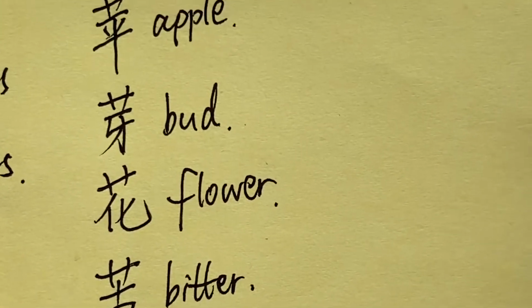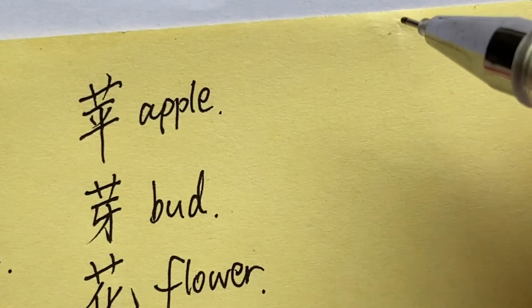When you write 草字头 in cursive, you can write it like this.